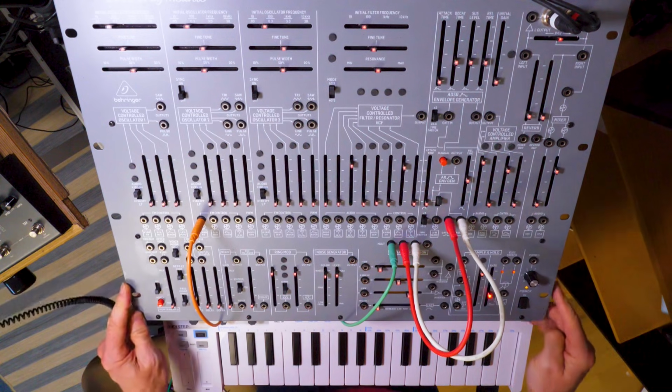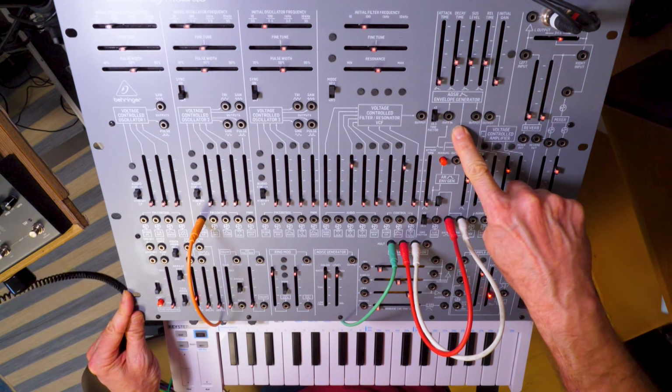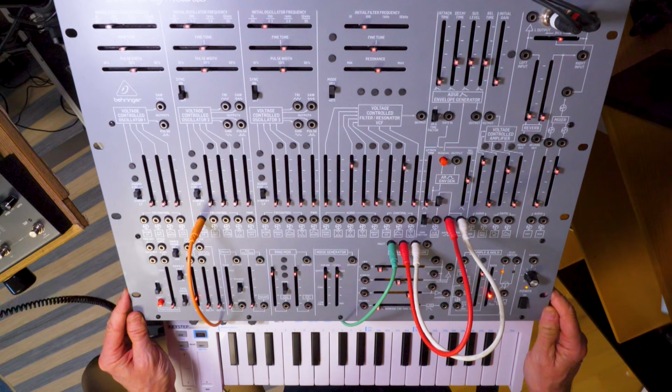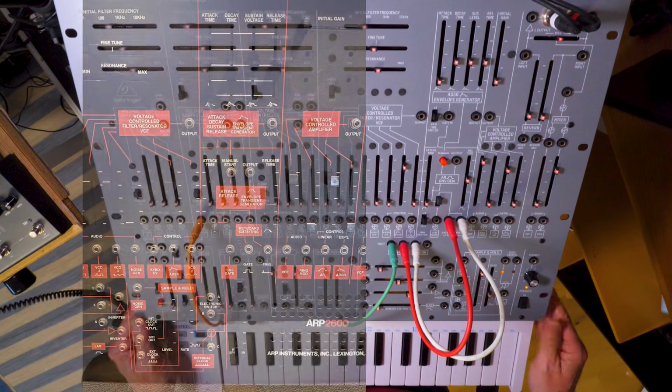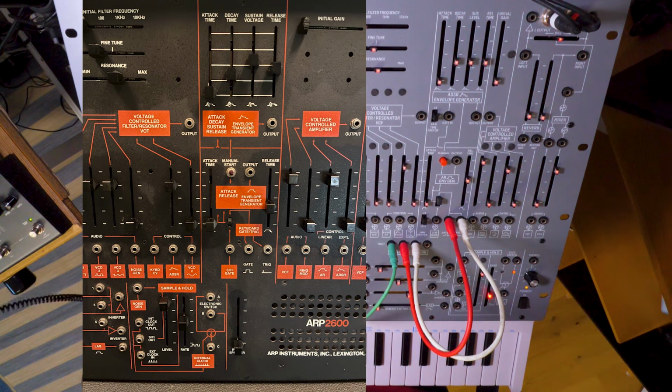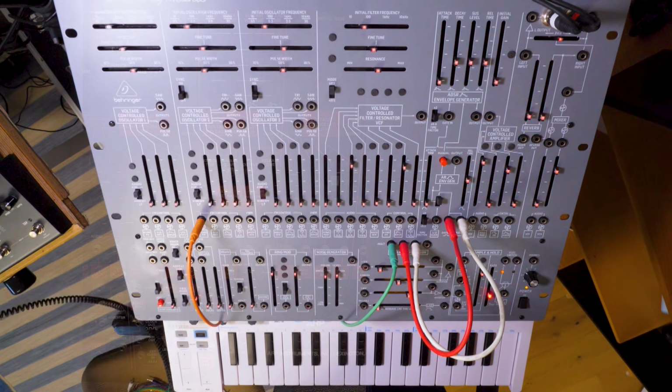Okay, and now we come back to this gate input slot here, which I have mentioned earlier. Once again, I want to point out that this input slot is not available on the original ARP 2600.